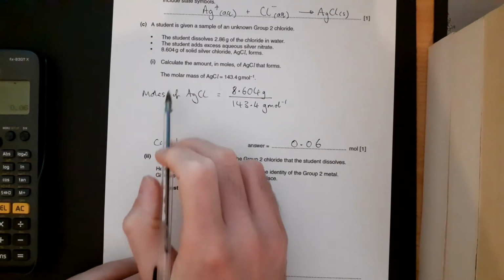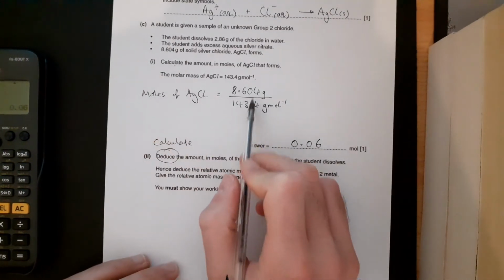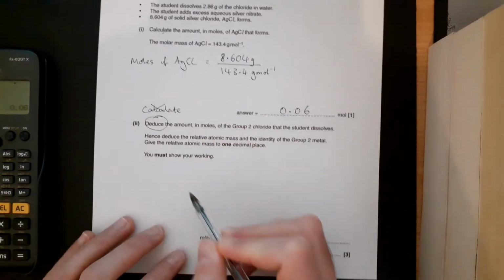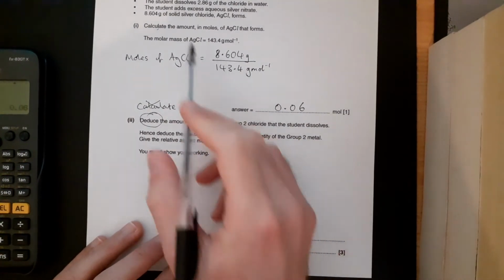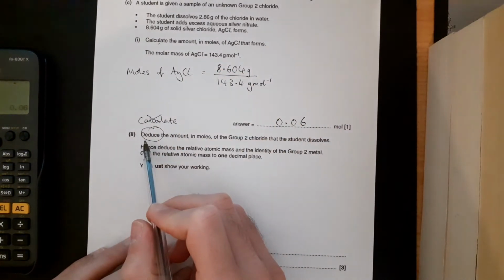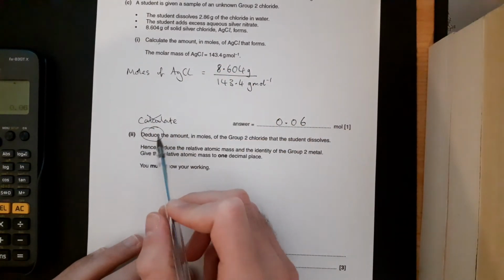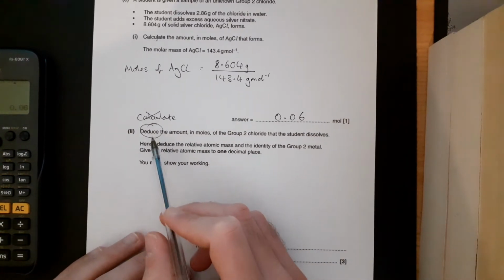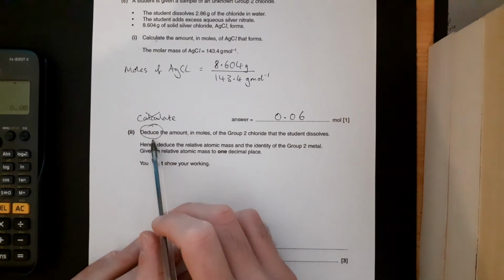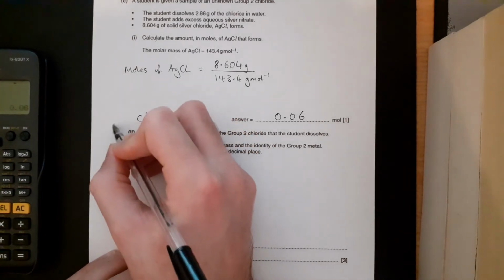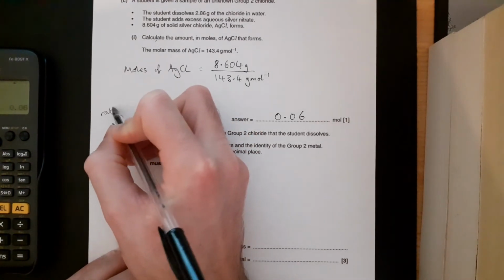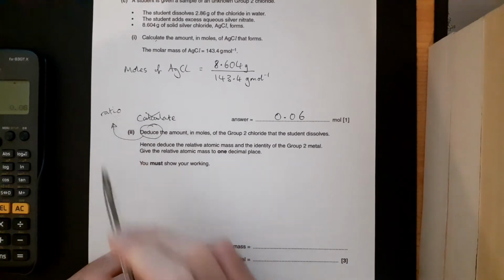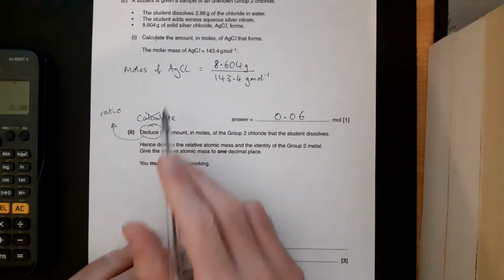Notice that they used the word calculate here, so we had to do some sort of maths. If they use the word deduce instead of calculate, it means you're not using numbers they've given you to calculate it. Deduce means work it out through logic rather than doing maths. Usually you do that by using the ratio from the equation. So if you see the word deduce, it's often, not always, but often to do with the ratio from the equation. So we need to write an equation here.